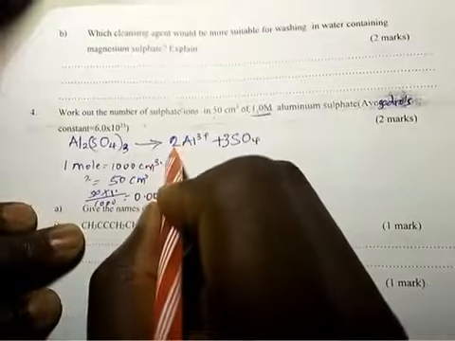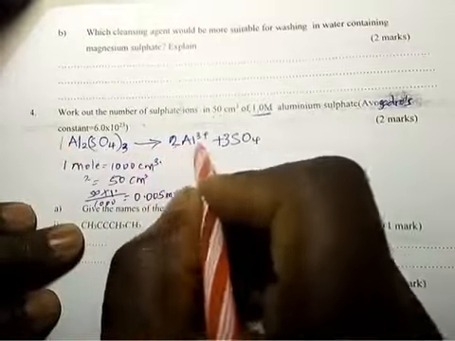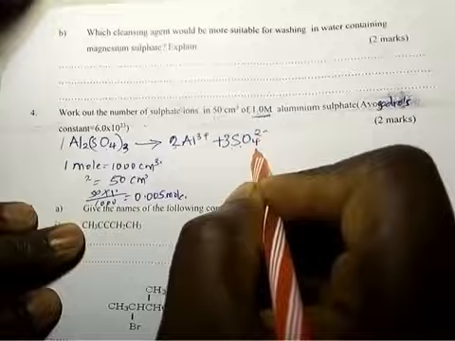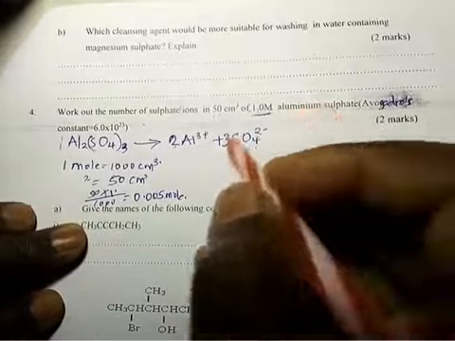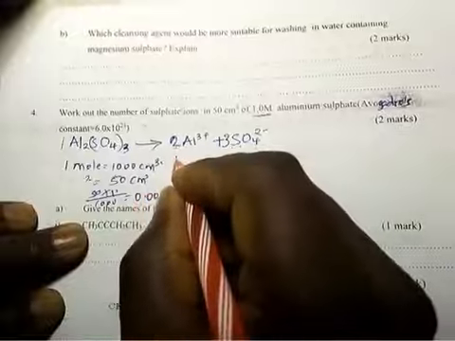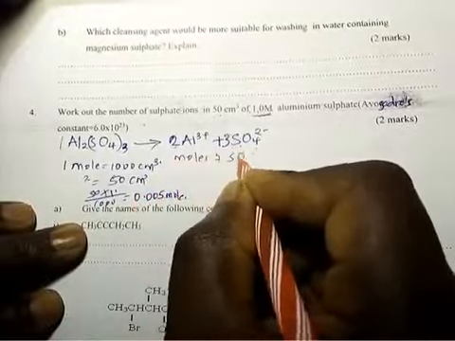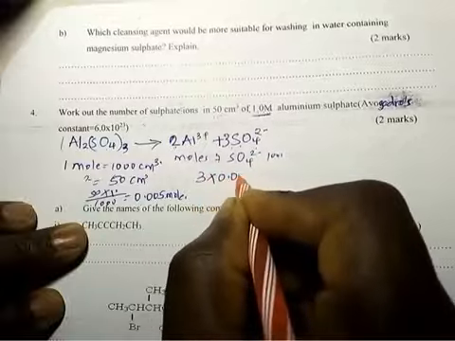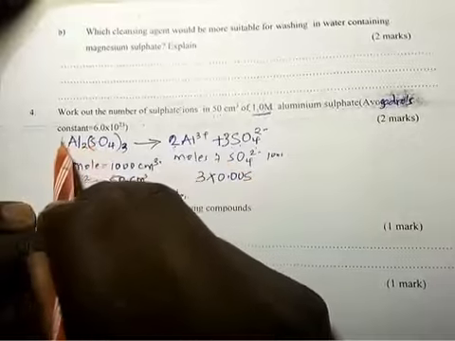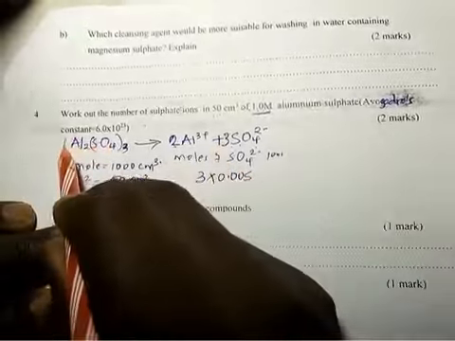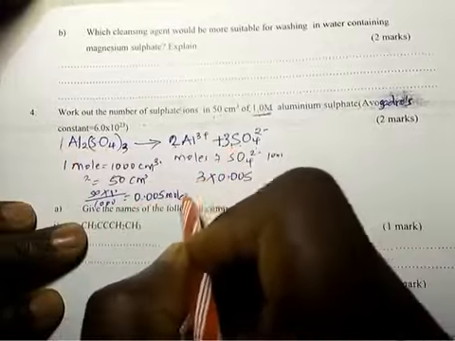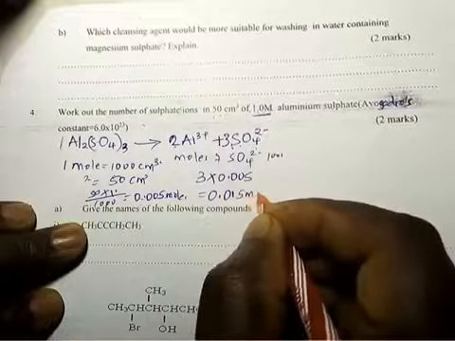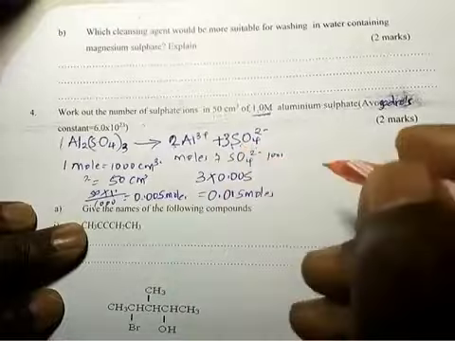To get the number of moles of aluminum ions, it is twice this, because the ratio is 1 to 2 to 3. But we wanted the number of moles of sulfate ions, so it is 3 times 0.005. Kama tuko na hizi moles na ratio ni 1 2 to 3, so kama hii ni 1 na ni 0.005, 3 itakuwa ngapi? So we multiply, and it is equal to 0.015 moles. So this is the number of moles of the sulfate ions.